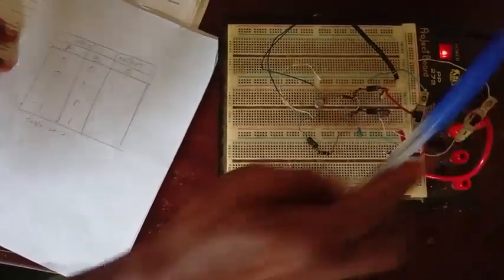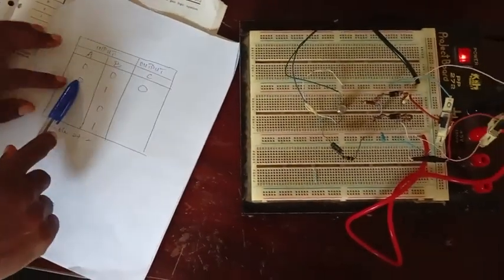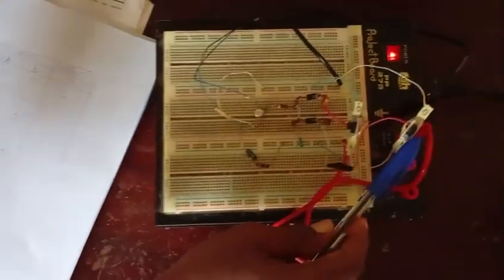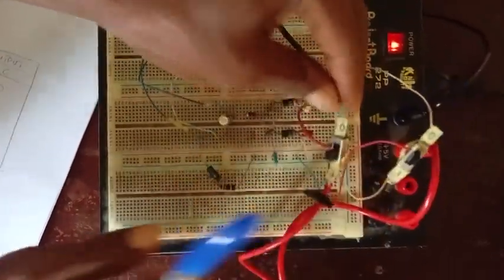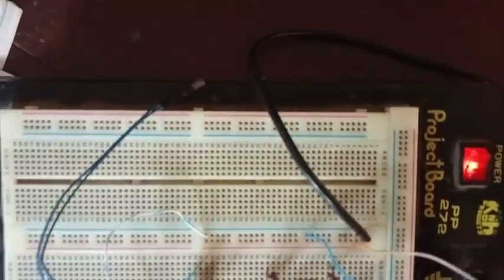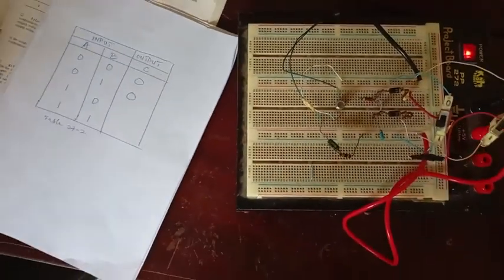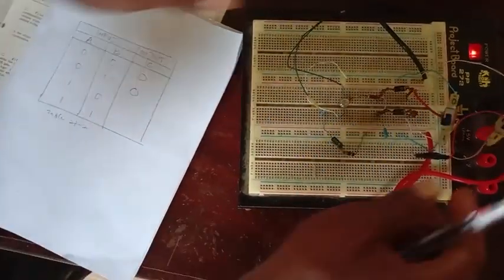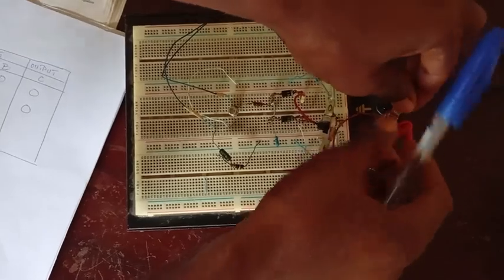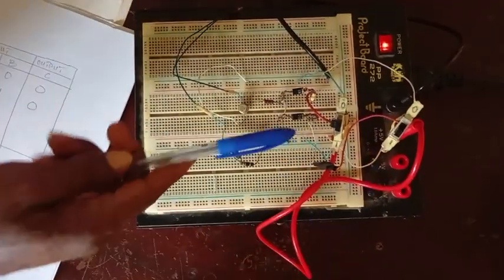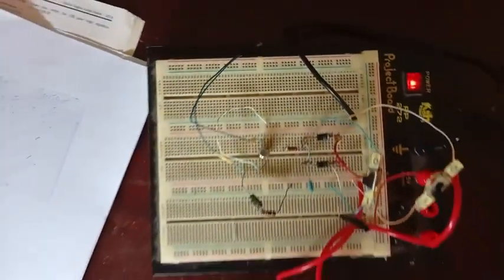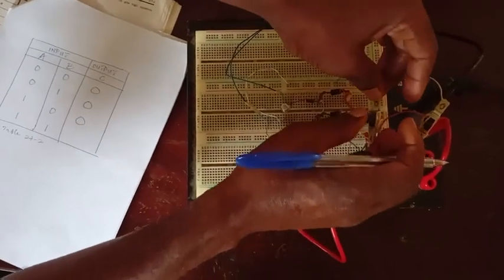That means 0 and 0. When both of them are 0, switch 1 0, switch 2 0, we don't have anything from our LED. That means we have 0. So when switch 1 is 0, switch 2 is 1, let's put it to 1. You can see the same thing. We don't have anything. That means it's 0 again. So when switch 1 is at the 1 position, switch 2 at 0, we still have 0. So let's now put the 2 switches at the 1 position.